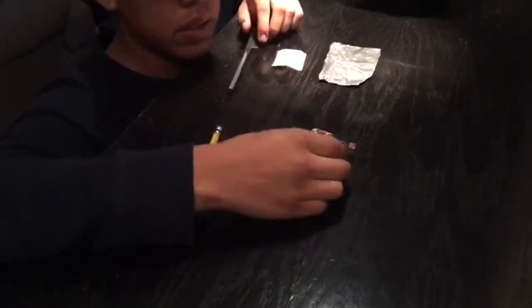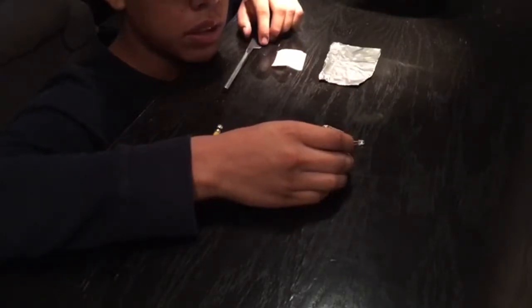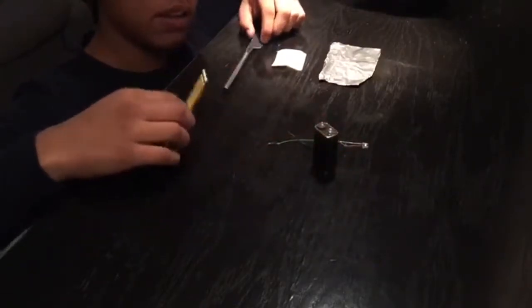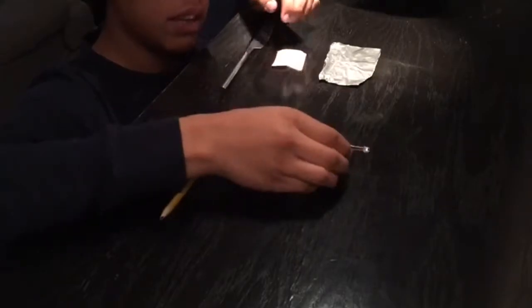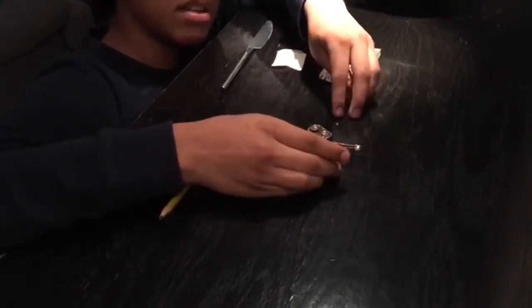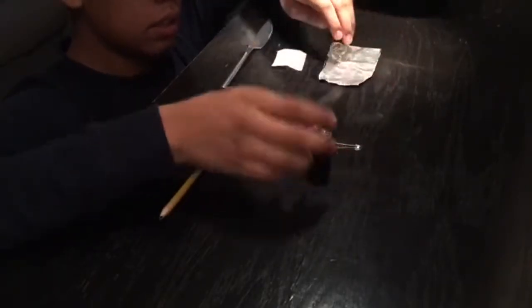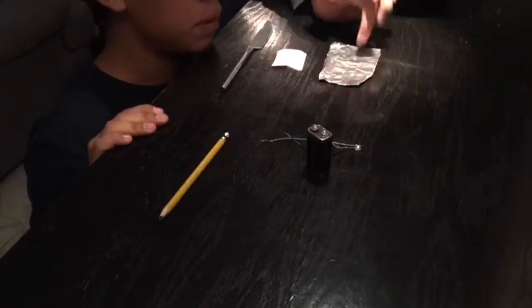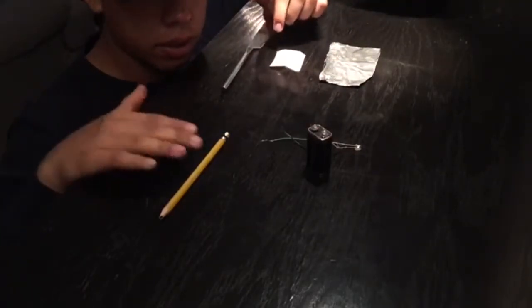So after we have the circuit built and everything working, we're gonna prove whether things are a conductor or an insulator. If the LED turns on, it means it's a conductor. If it doesn't turn on, it means it's an insulator. We have four things that we're gonna test: a piece of aluminum, a piece of carton, a knife, and a pencil.